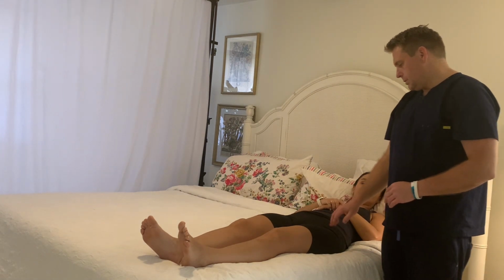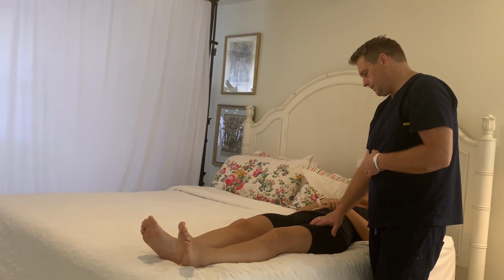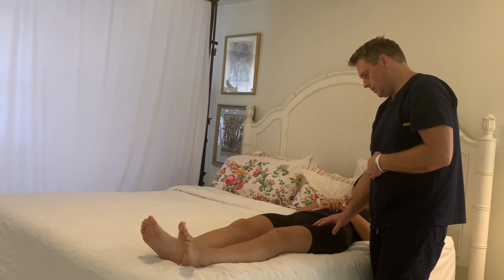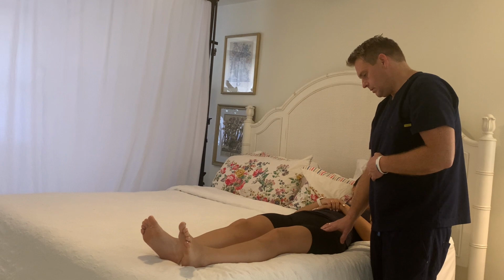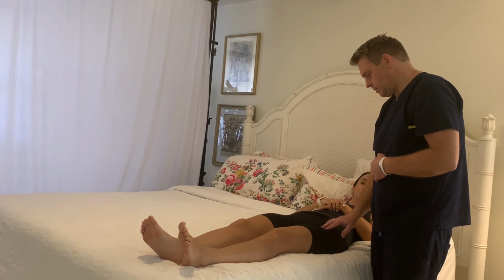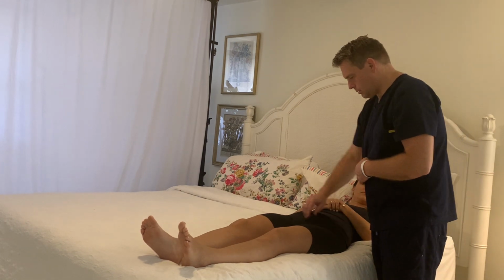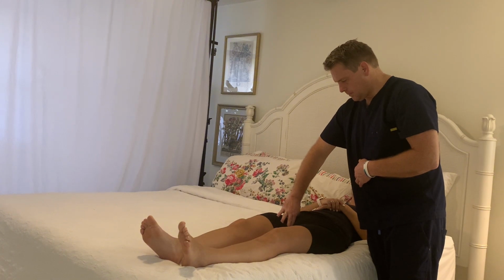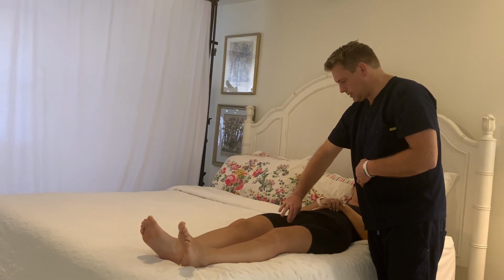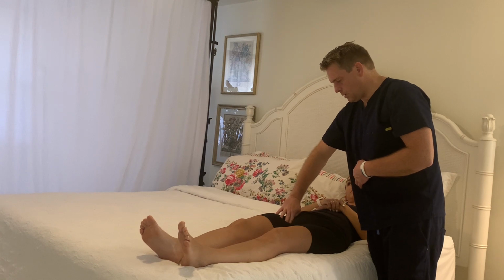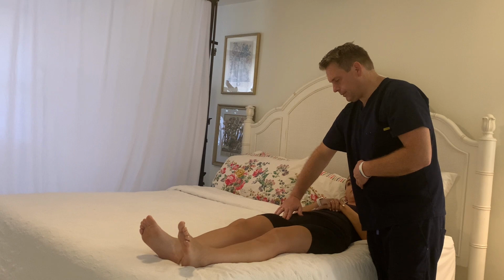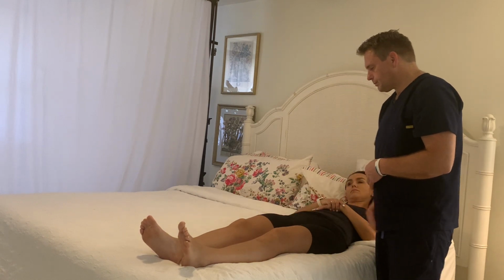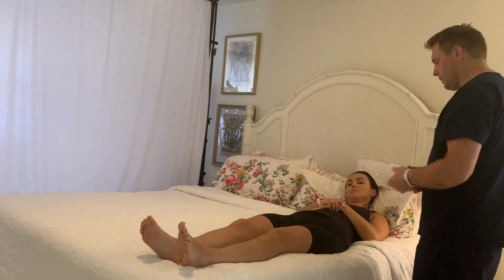Moving on from those pulses, we'll check the inguinal lymph nodes, assessing for any abnormalities, any enlarged lymph nodes. Is there any pain or tenderness with this? No. Okay, so no abnormalities noted as we palpate through the inguinal lymph node area. Okay, so that concludes the lower extremities.